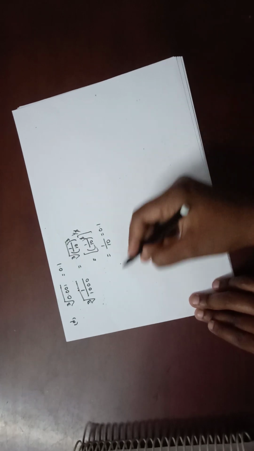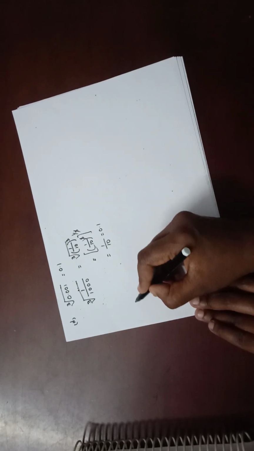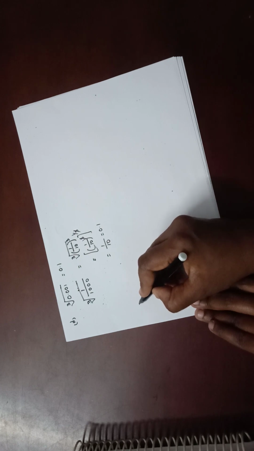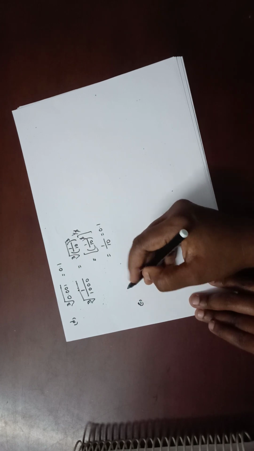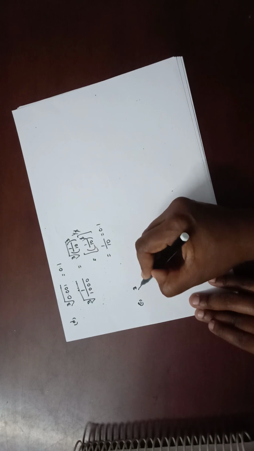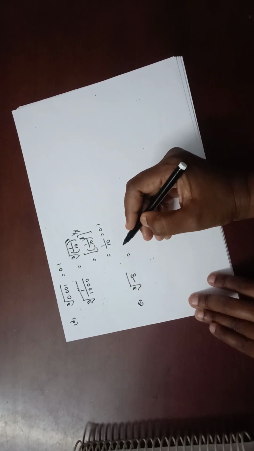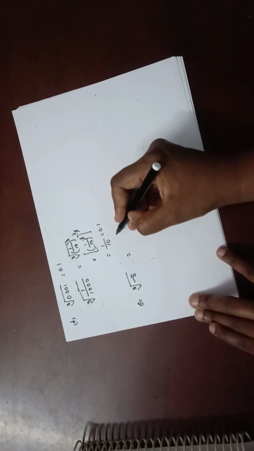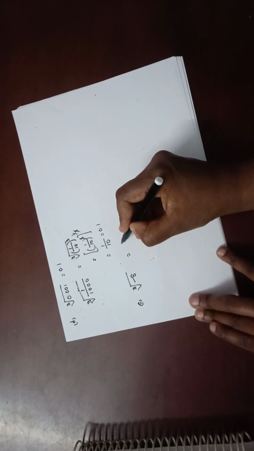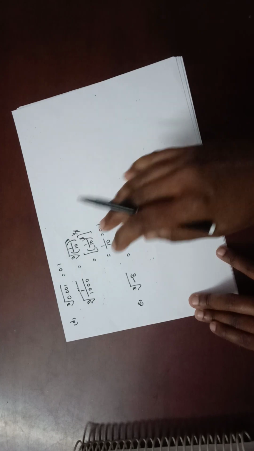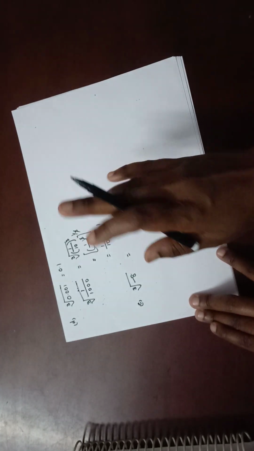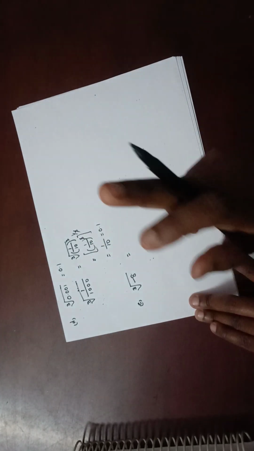One more thing, now I am taking cube root of -8. If negative numbers are there, how to do it? If you multiply minus an odd number of times, you get minus.